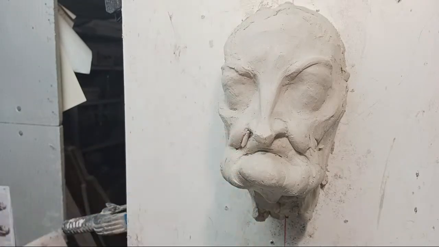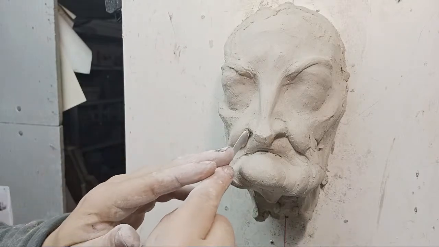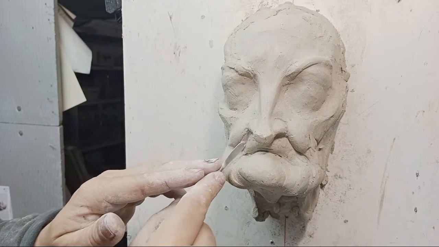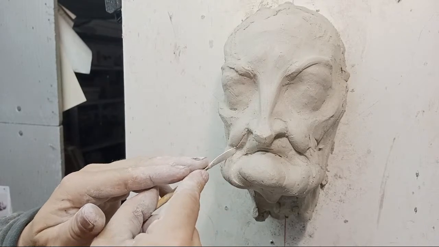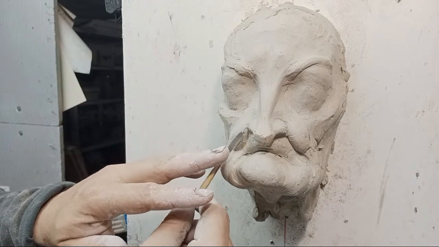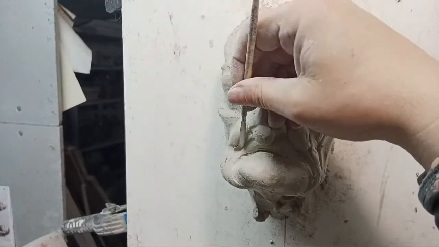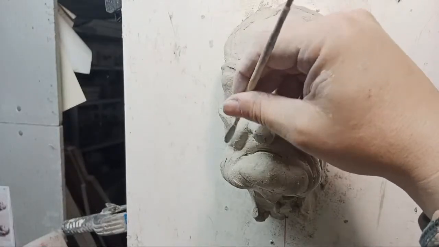I think that's a good combination for a good volume and freshness of the tool marks, and when things look like they have been made very easily and fast, they look fresh and better for us.